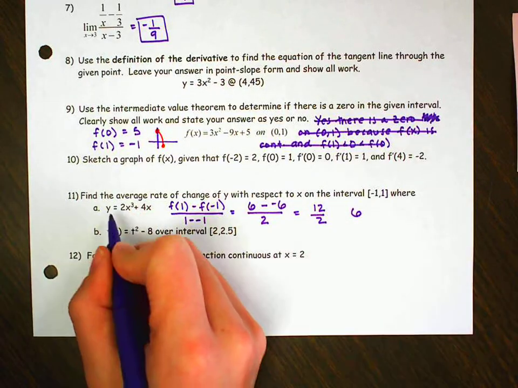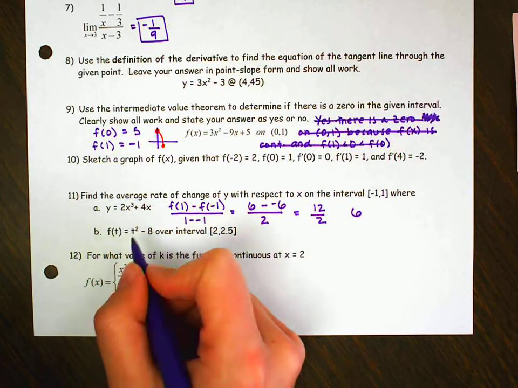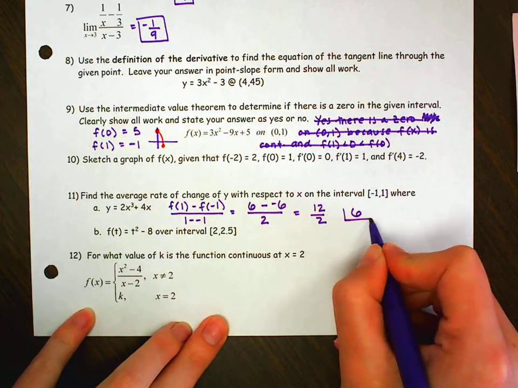So the rate of change is going to be 6. Now be careful, we don't have any units. We don't know if this is velocity, we don't know what it is, so we're not going to put any units, we're just going to box 6 and we're done.